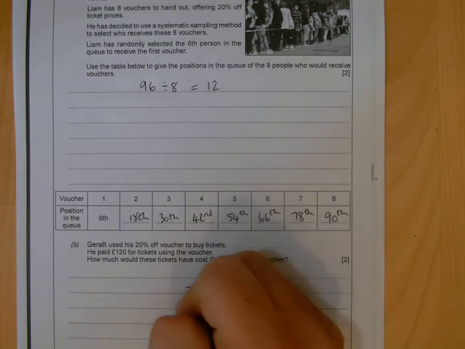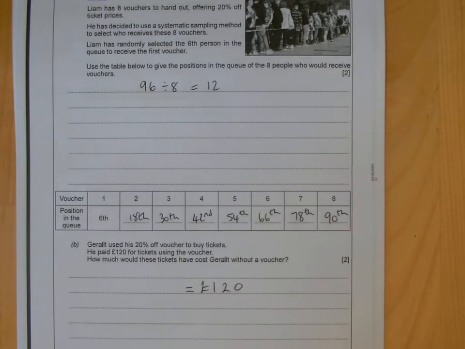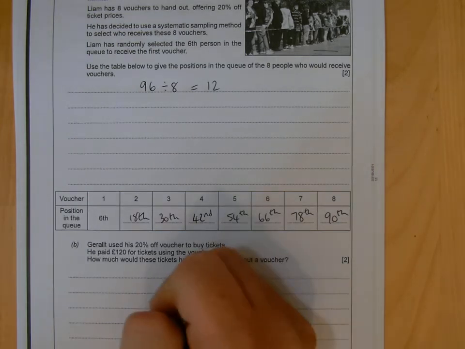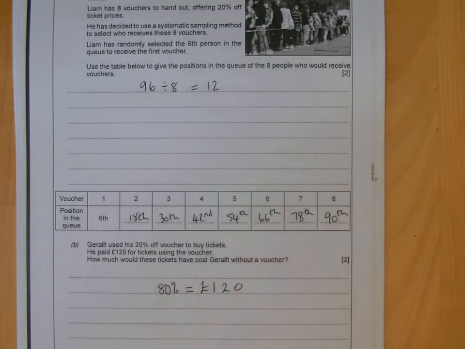So in a sense, this £120 is actually 80%, if you think about it, of the face value of these tickets. Okay, so if you were to buy the tickets normally, you'd be paying more than this, wouldn't you? Yeah, but this represents 80% of the face value of them, because 20% has been taken off the face value to give you £120. So we could say 80% is £120.